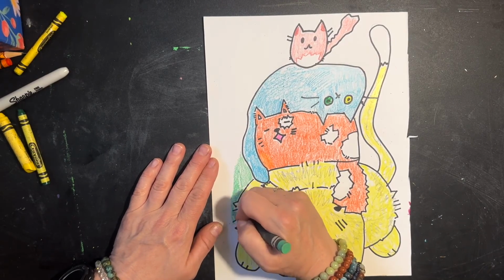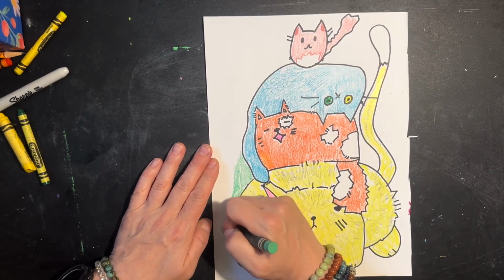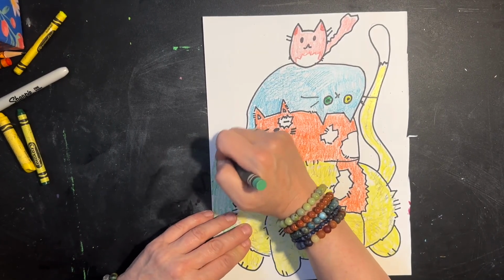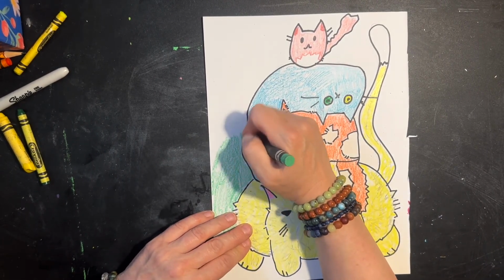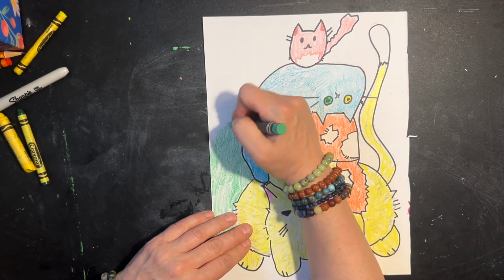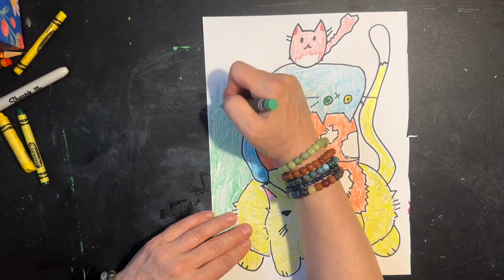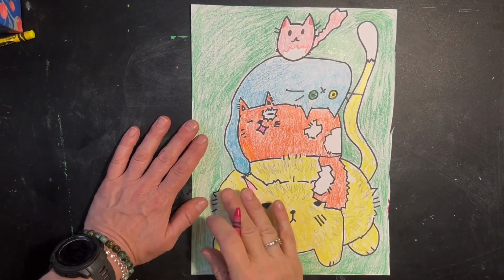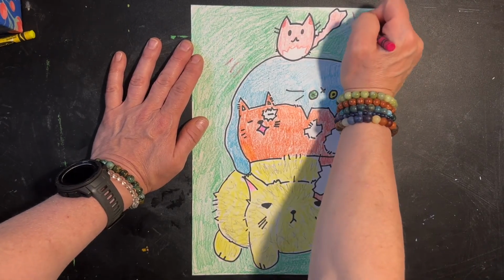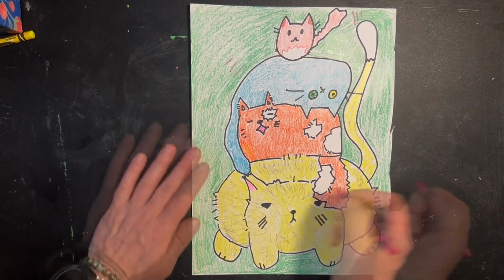It's gonna look nice with the rest of the colors. I colored in my background green, and now I'm going to go in and add some movement lines.